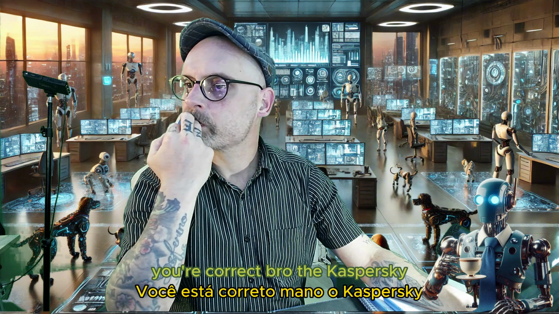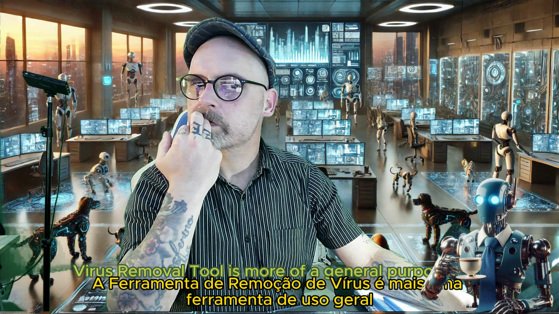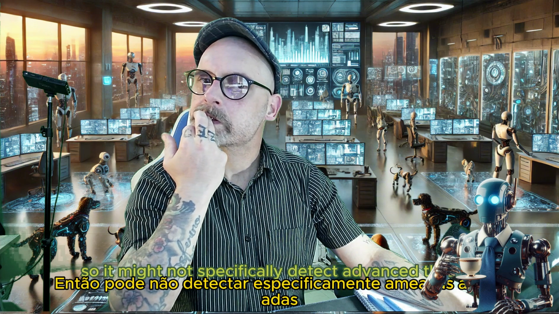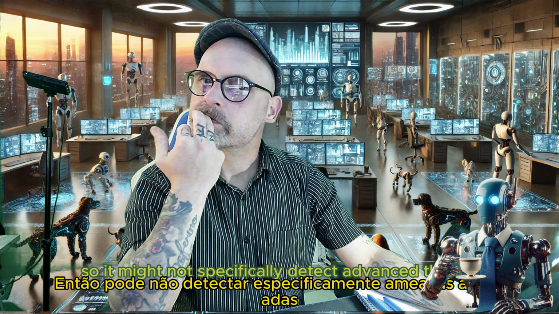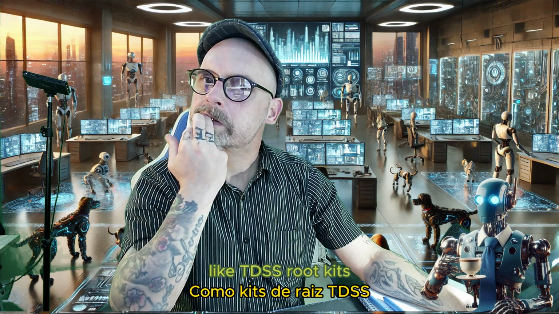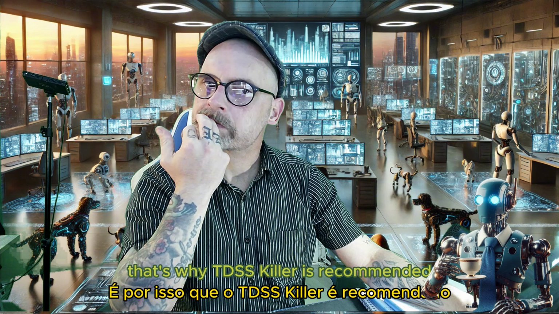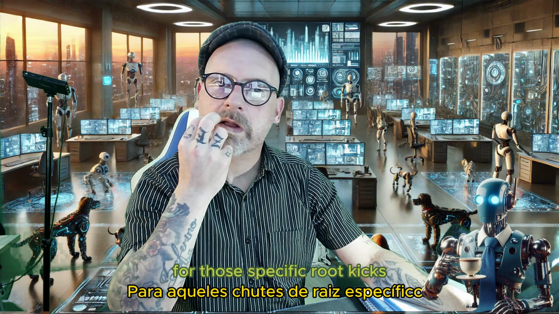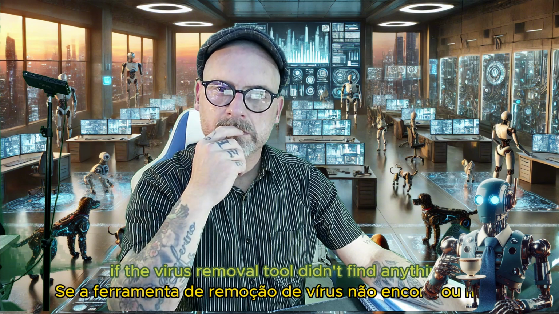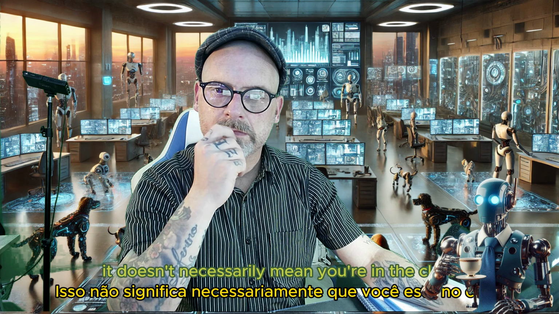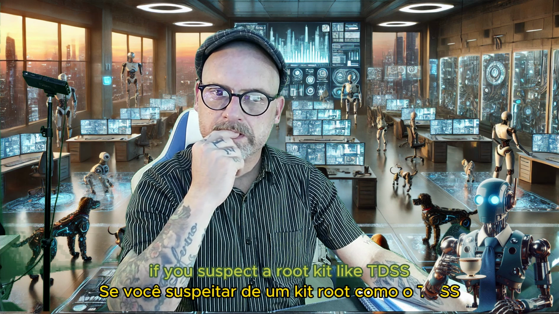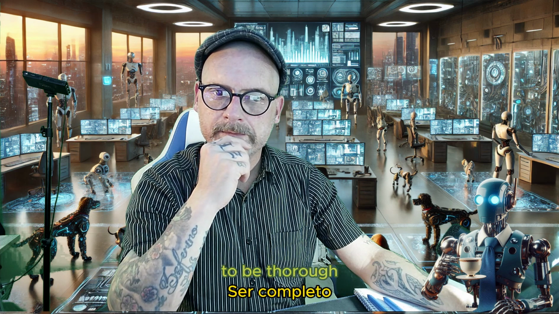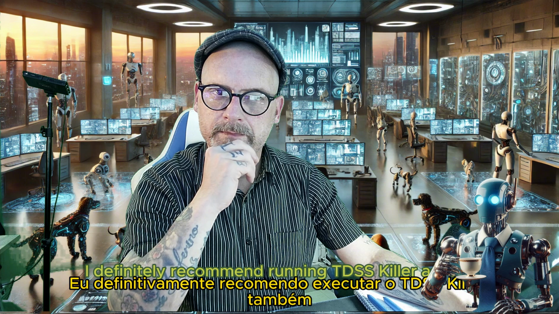You're correct, bro. The Kaspersky virus removal tool is more of a general purpose tool, so it might not specifically detect advanced threats like TDSS rootkits. That's why TDSS Killer is recommended for those specific rootkits. If the virus removal tool didn't find anything, it doesn't necessarily mean you're in the clear if you suspect a rootkit like TDSS. To be thorough, I definitely recommend running TDSS Killer as well.